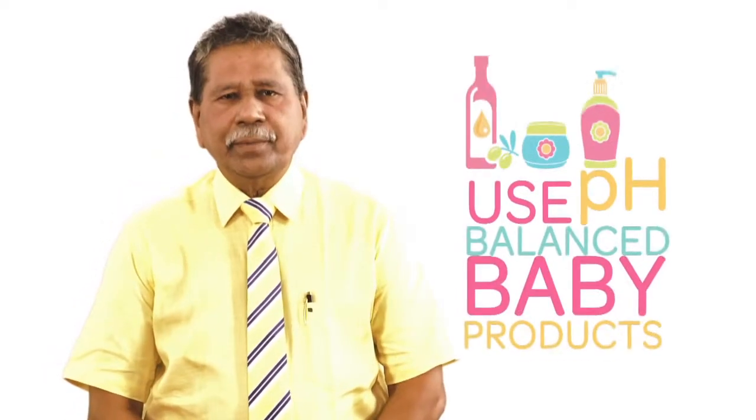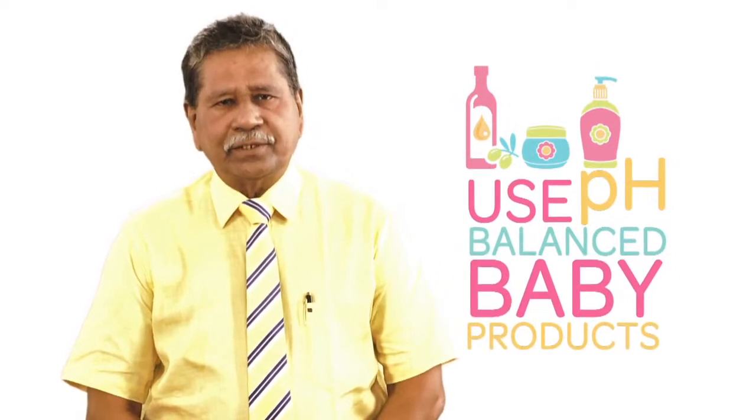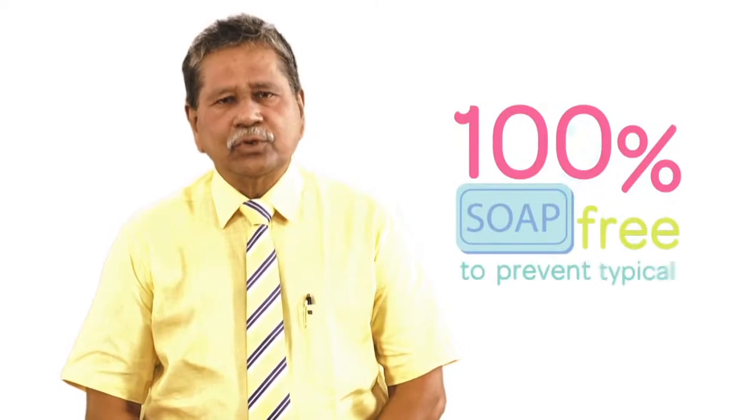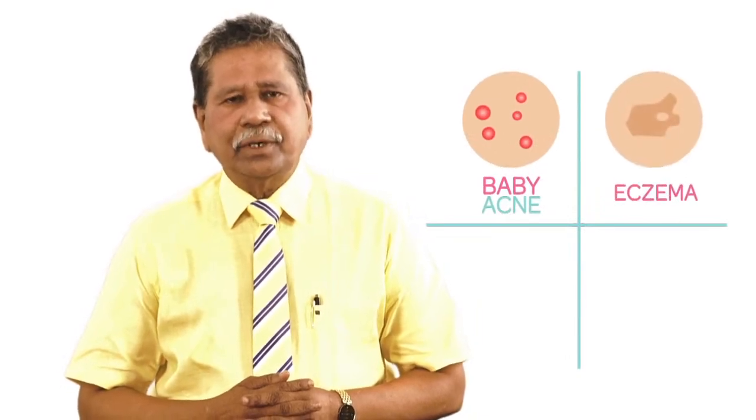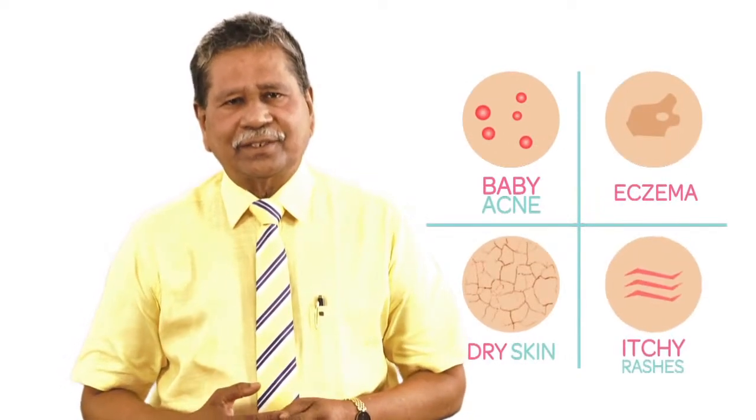In order to take care of the extra delicate skin of a newborn, it is essential to balance the need for effective cleansing and to maintain the pH of the skin. It is important to use baby products which are pH balanced for this range of pH in baby skin and 100% soap-free to prevent typical skin problems like baby acne, eczemas of the newborn, dry skin, and itchy rashes.